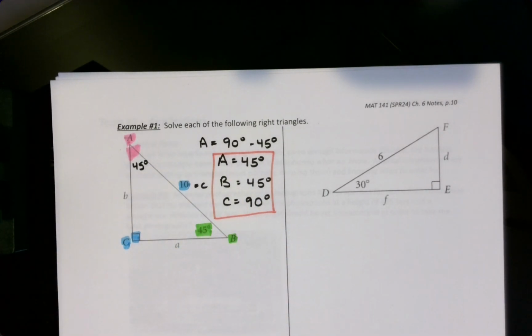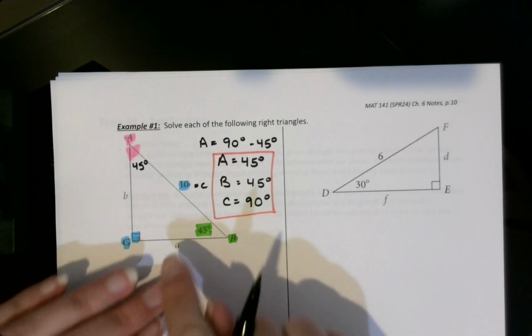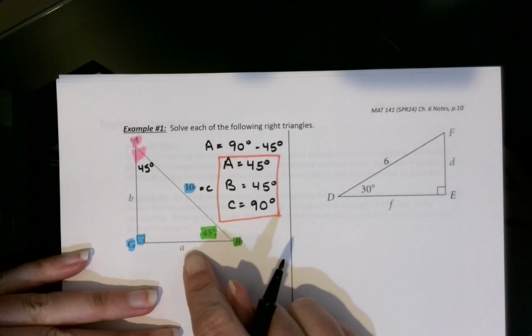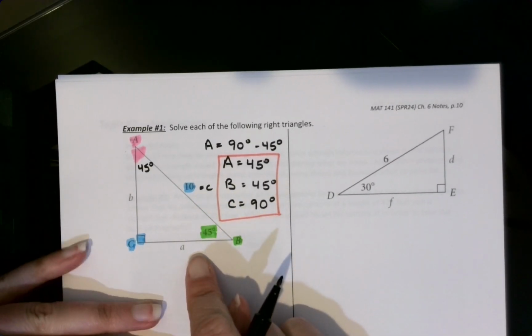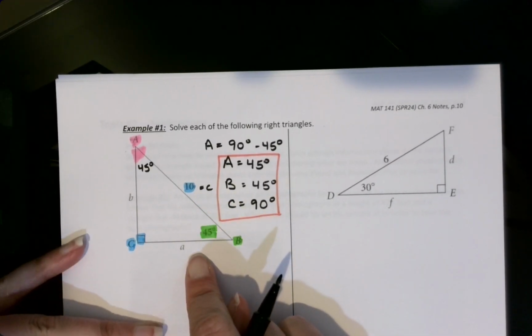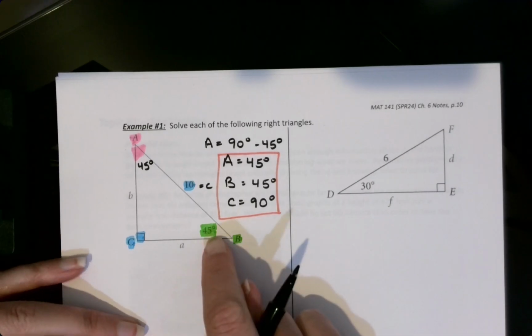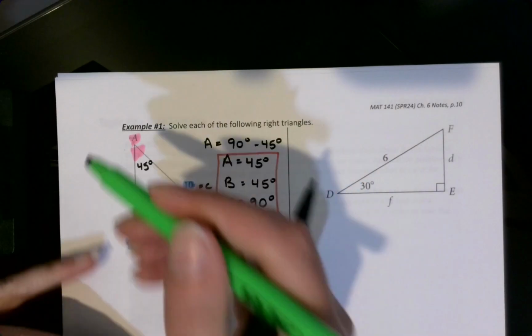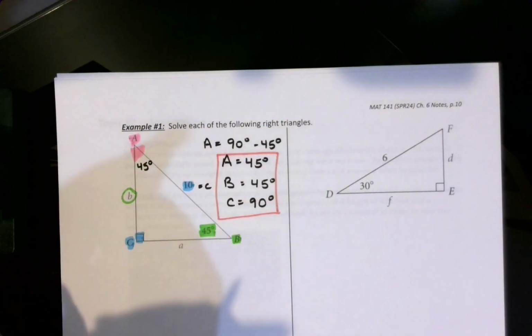So I don't know 2 sides. I just know one side and an angle. So I am going to have to use a trig function to find either A or B since I don't know 2 sides. Pythagorean's not going to come into play right now. I'm going to need to use a trig function. So let's work off of angle B, the angle that we were given. And let's say I want to find little b here first.